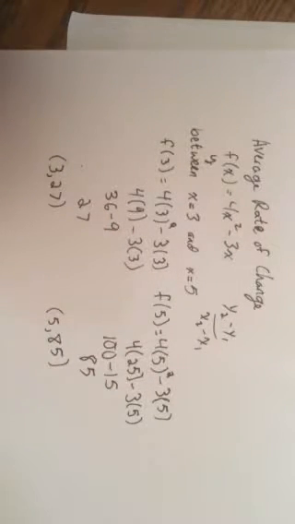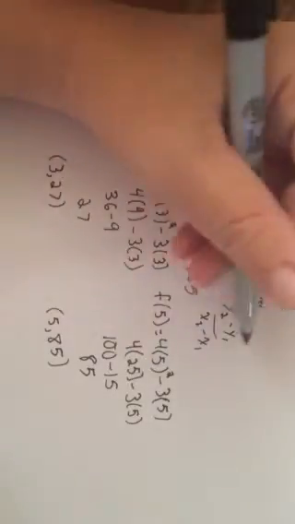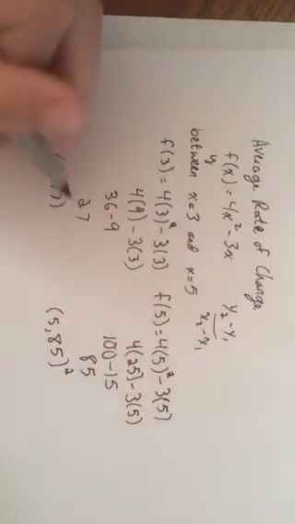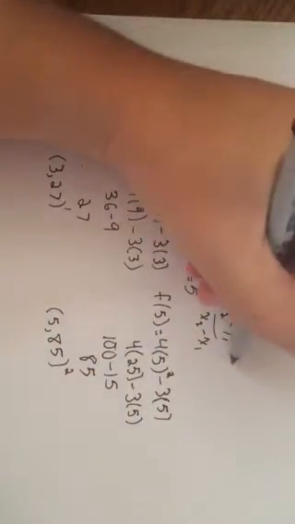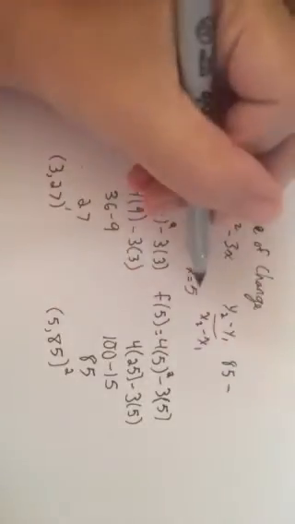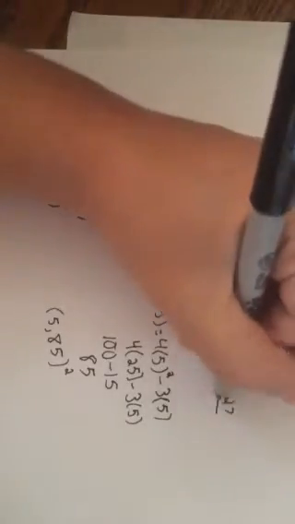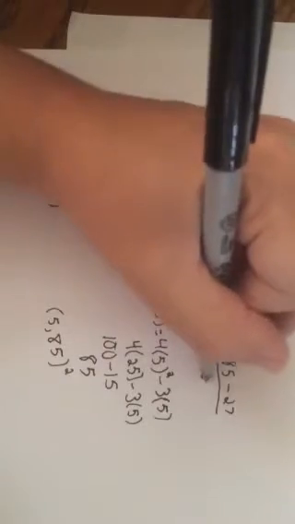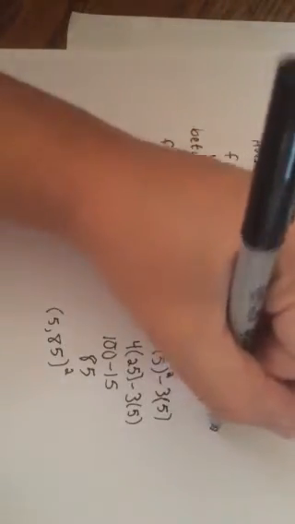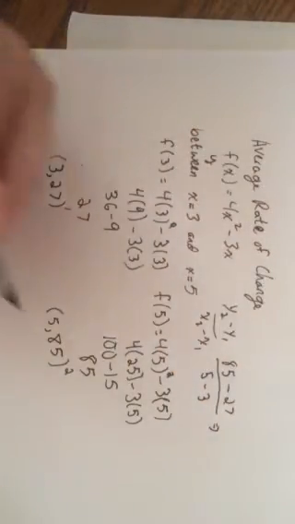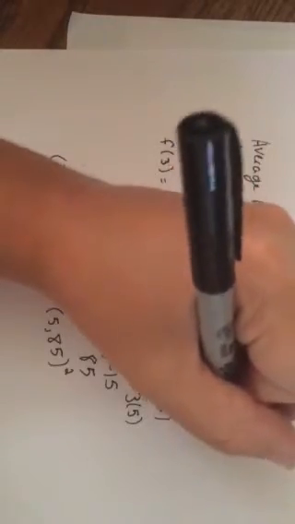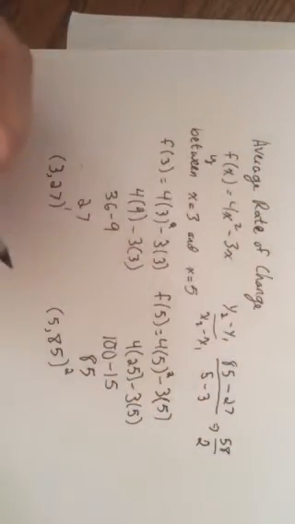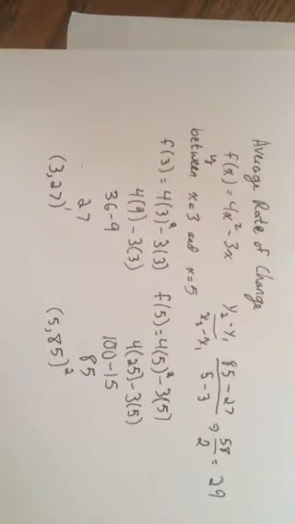Can go ahead and put this in and say, well, y2, I'll choose this to be 2, this to be 1. So it's 85 minus 27 all over 5 minus 3. 85 minus 27 is 58 over 2. And I can simplify that. 58 over 2 is just 29. So my rate of change is just 29.